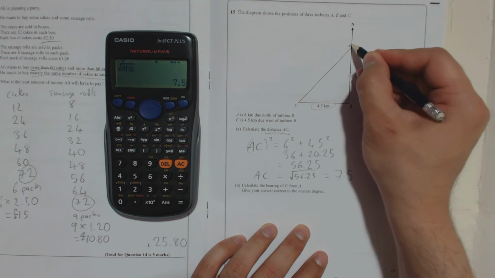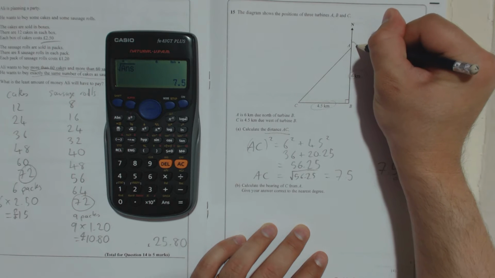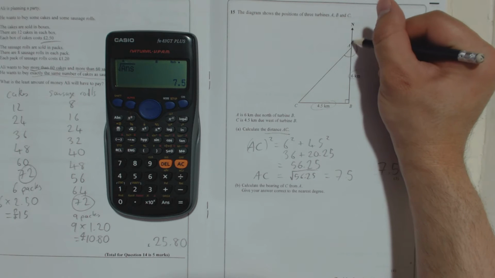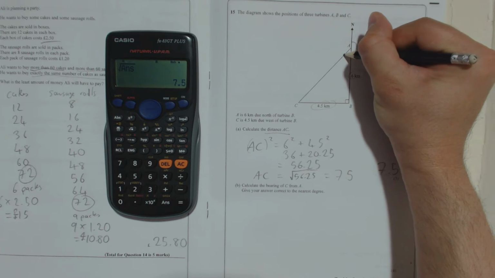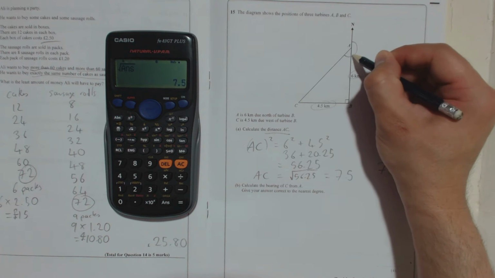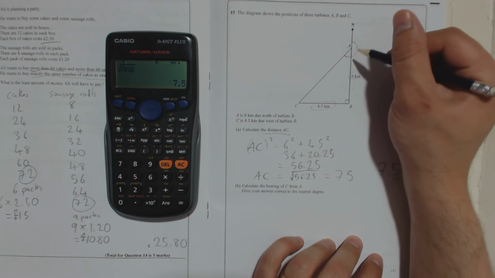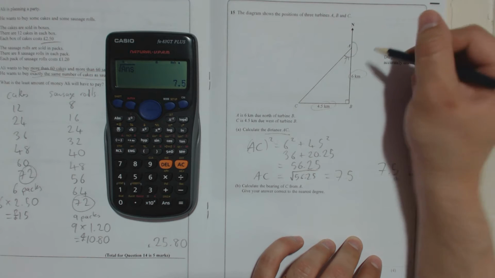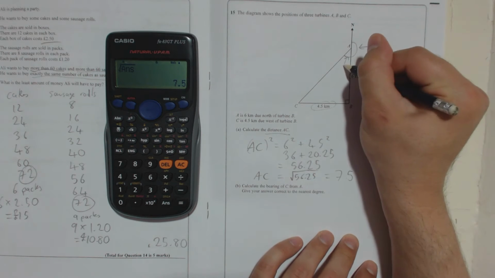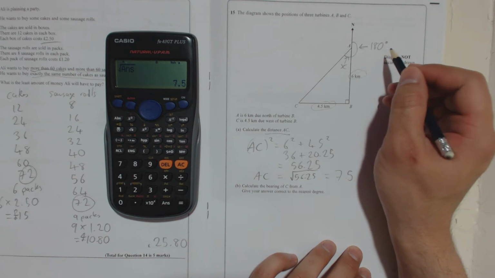So C from A, so going that way, the bearing. So as a bearing, you want all of that. Okay, because bearings you always measure from north and you always go clockwise. So C from A is all of that, and we need to find out what that is. Well, to do that, we're first going to have to find out that, and then we're going to add 180 degrees. Okay, so I'm going to call this bit X there.